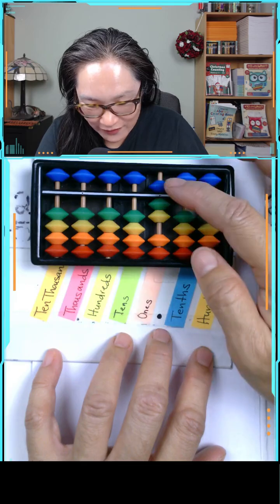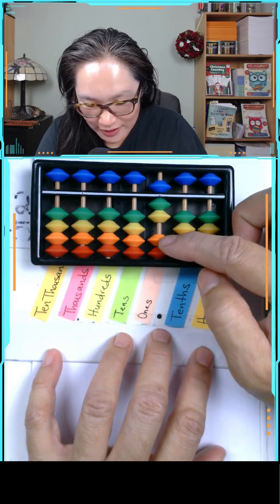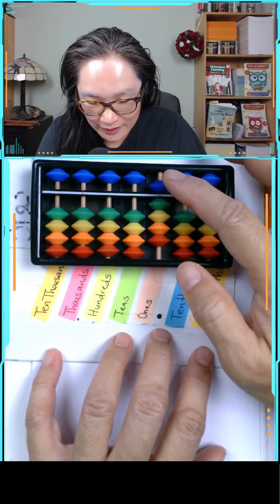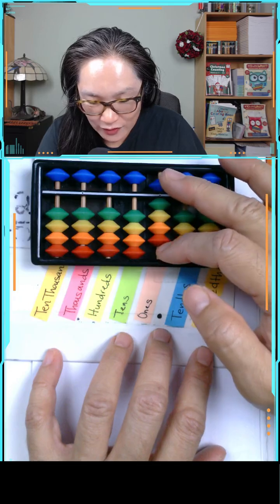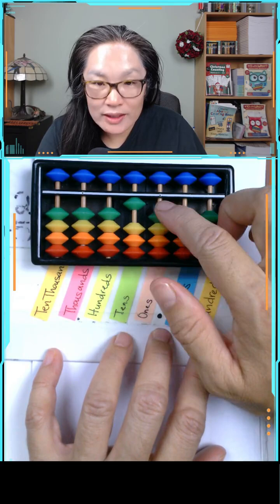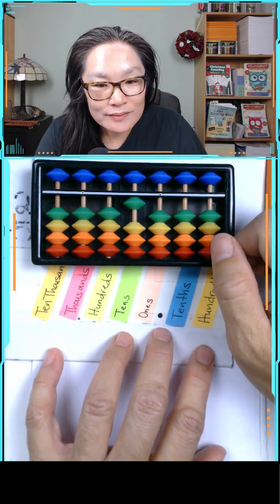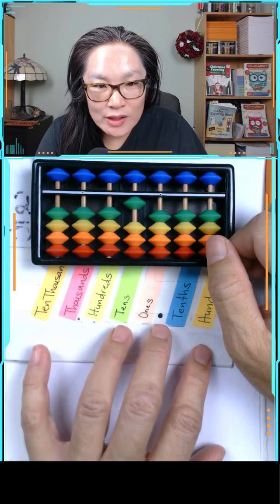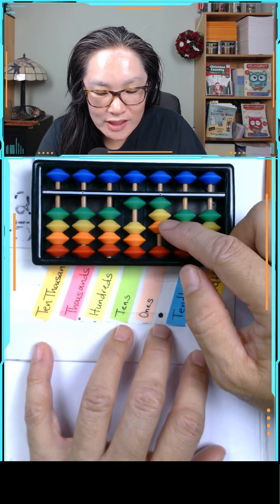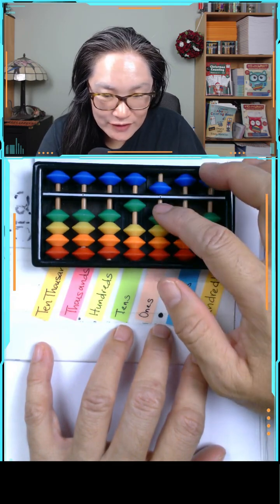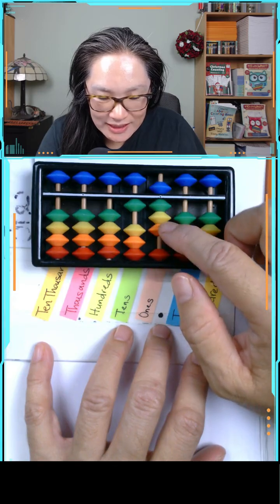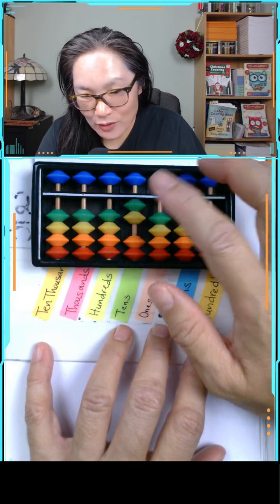Then 7: 5 plus 2 is 7. Then 8: 5 plus 3 is 8. And then 9: 5 plus 4 is 9. And then we have 10. 10 is a 1 and a 0. Does that make sense, Dream? So we have 11, 12, 13, 14, 15, 16, 17, 18, 19, and then 20.